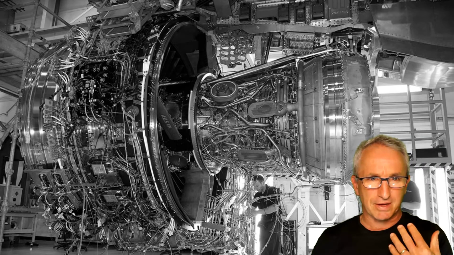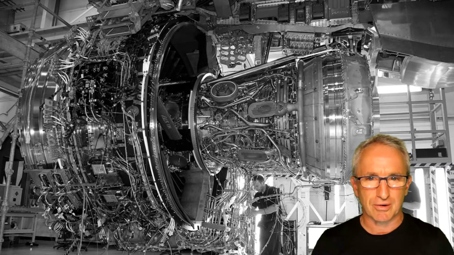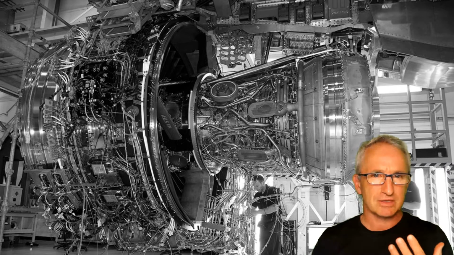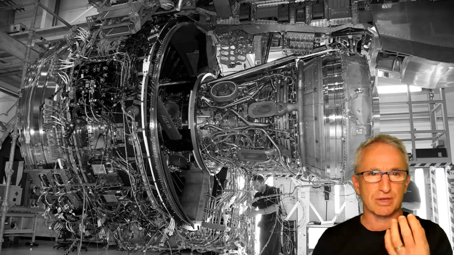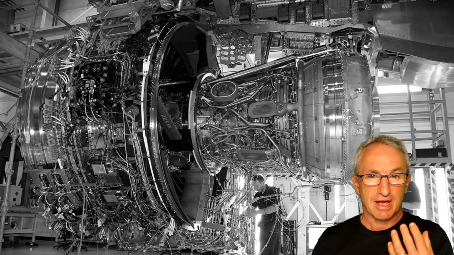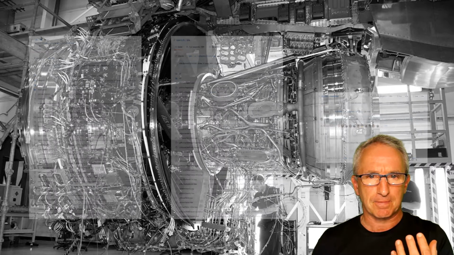Now, if you look at something high performance and complex, like this jet engine here, you get the sense that, yes, when you want to engineer something for performance, very often it's hard to do things without complexity. There's a lot of complexity here, and it's easy to get overwhelmed by that complexity.